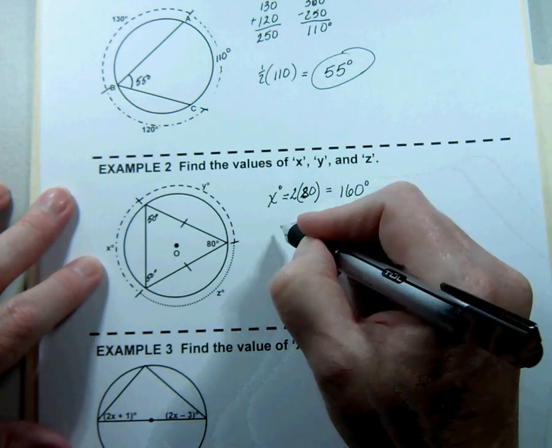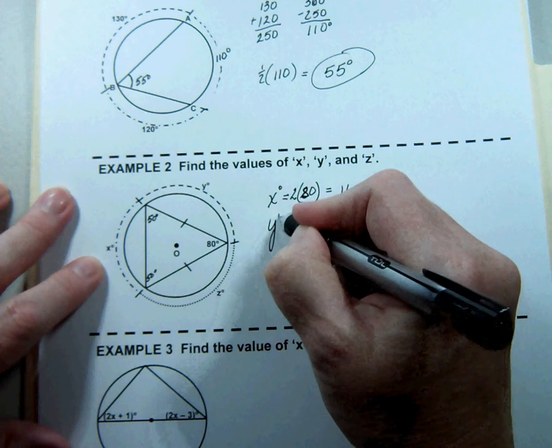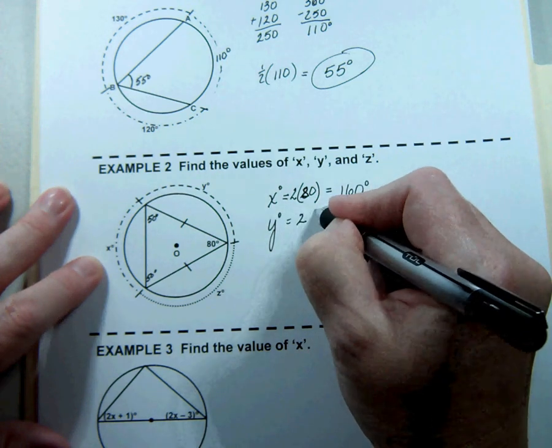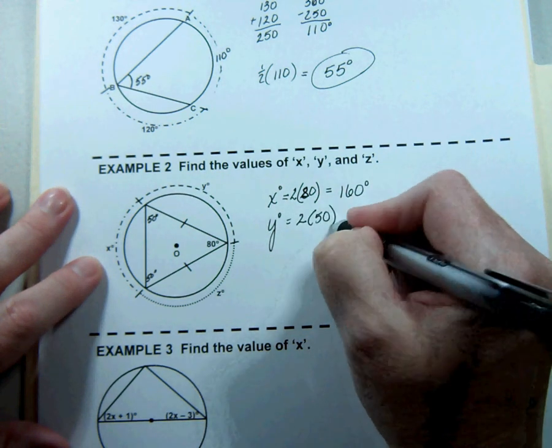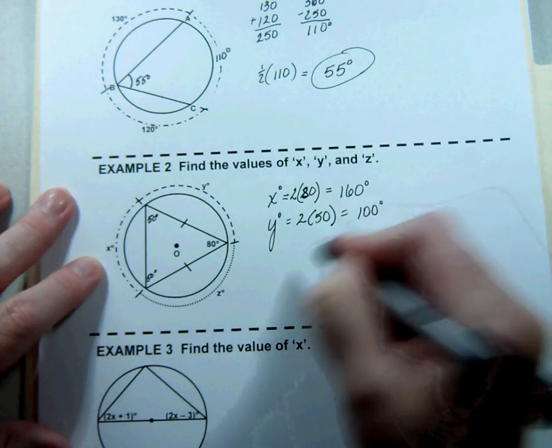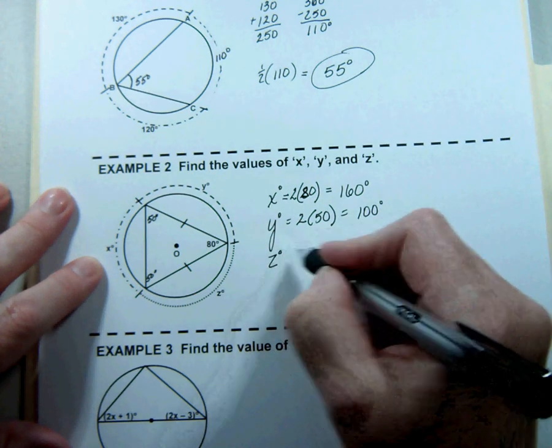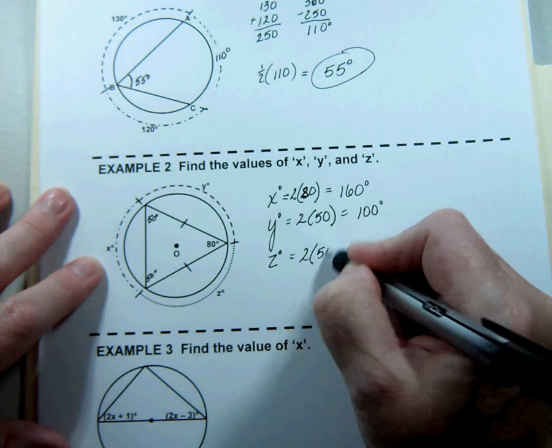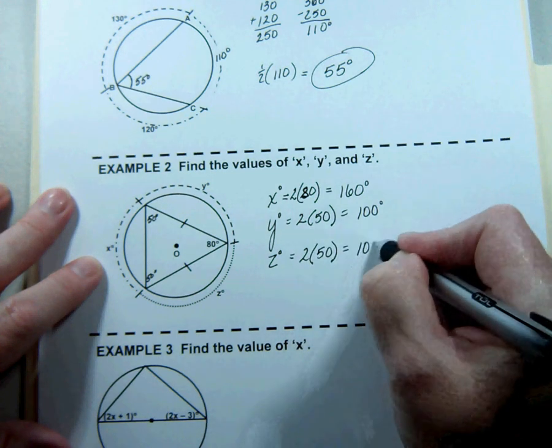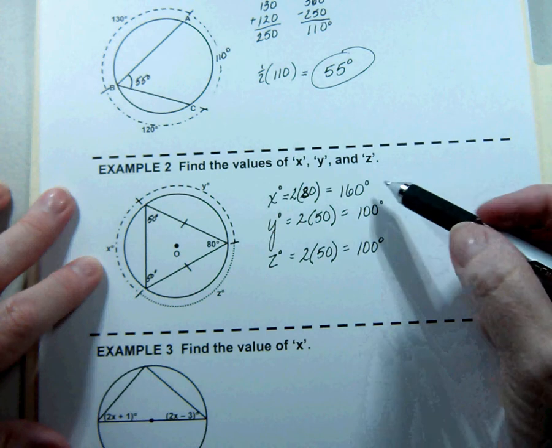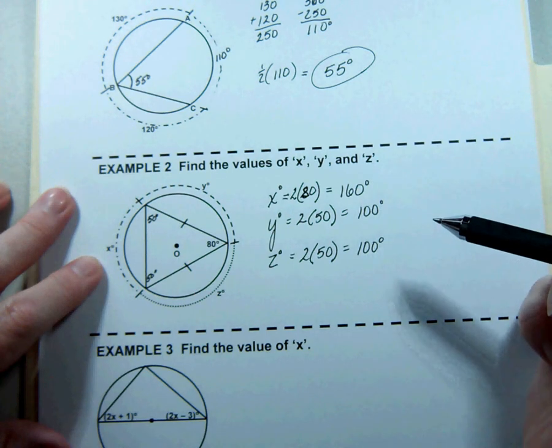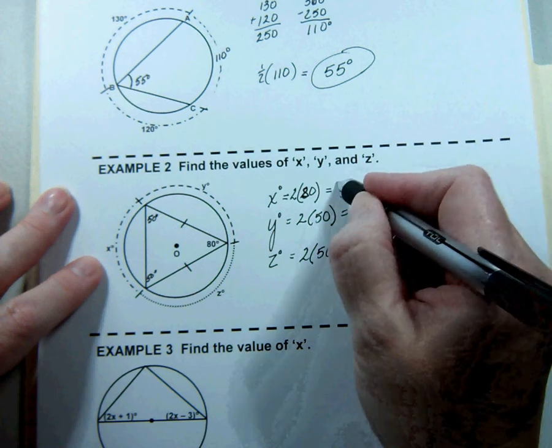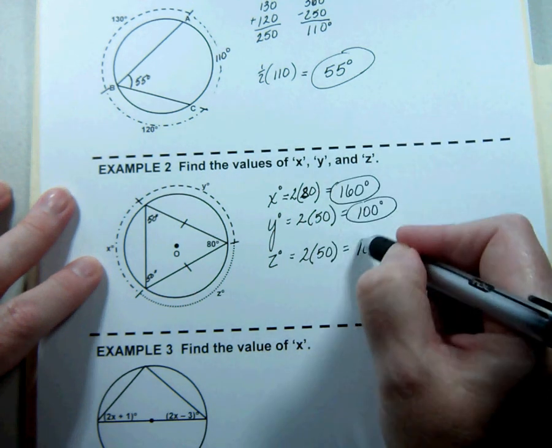To get the y, you're going to double the 50. So that's 100. To get the z, it's going to be the same. You're going to double 50. That's 100. So if you add them all up, make sure it adds up to 360. Looks like that one does. So these are your 3 answers.